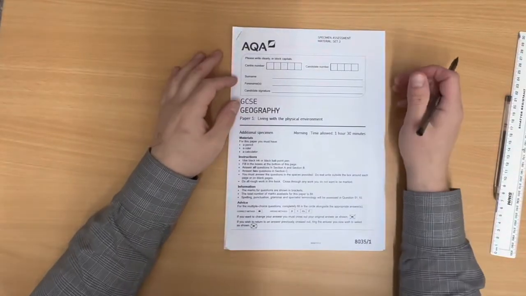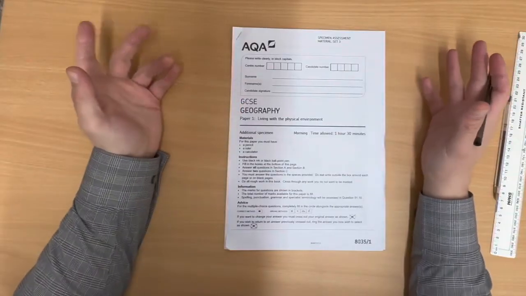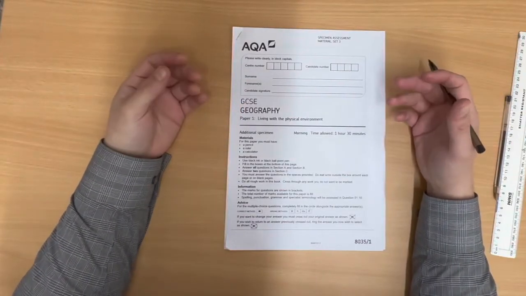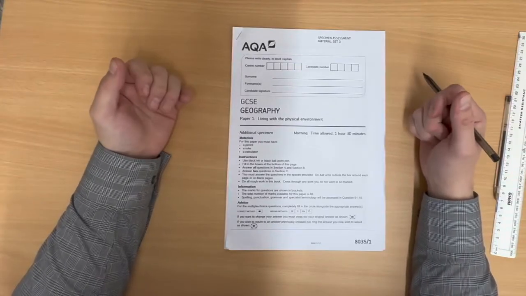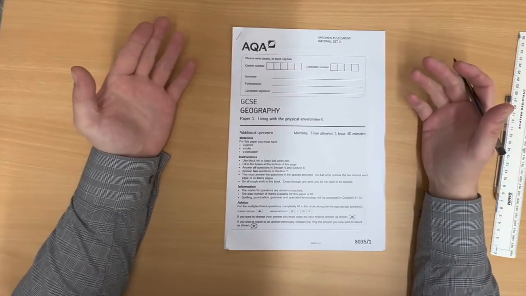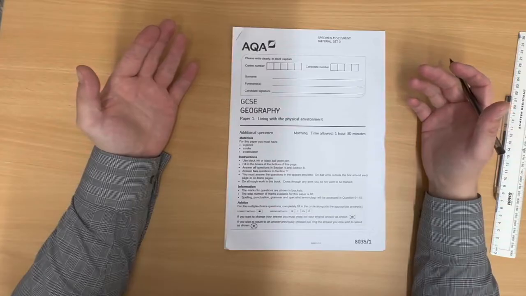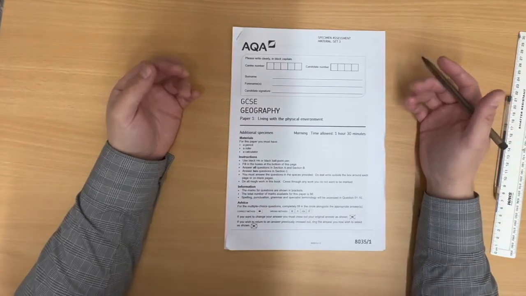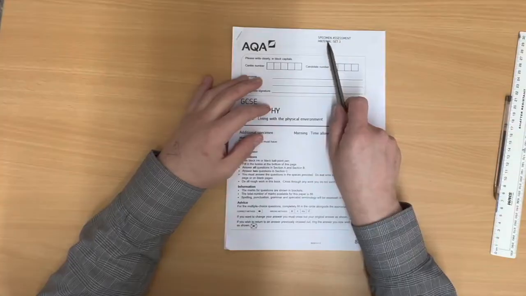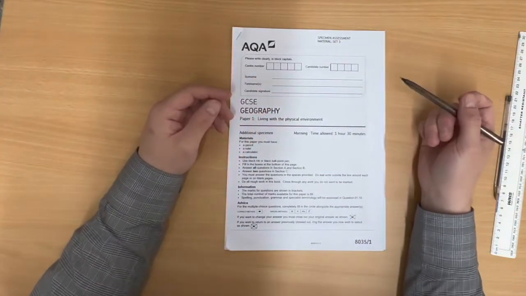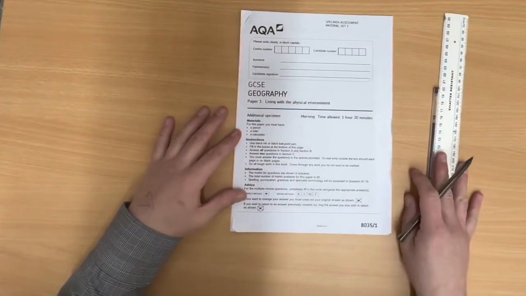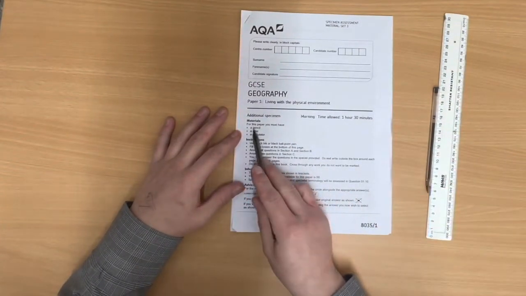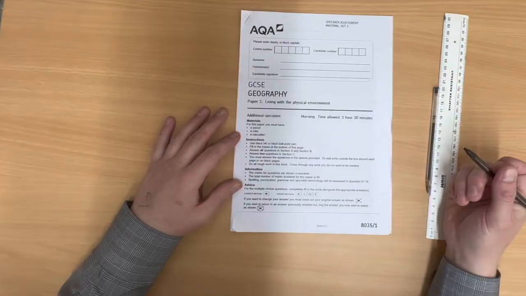So in this video I'm going to do a walkthrough. I'm going to be thinking out loud and I'm going to be answering the questions as we go. Now this is for GCSE Geography AQA Paper 1. This is one of the sample assessment materials, so this is SAM 3, but don't worry about that. Alright, now I've got everything I need other than a calculator and a pencil, a pen and a ruler.